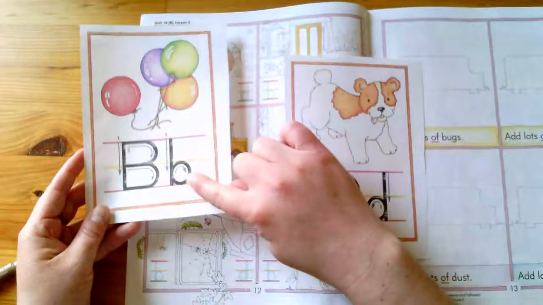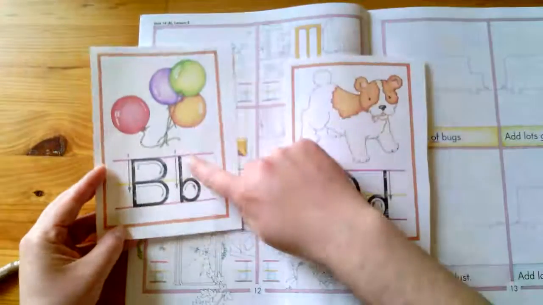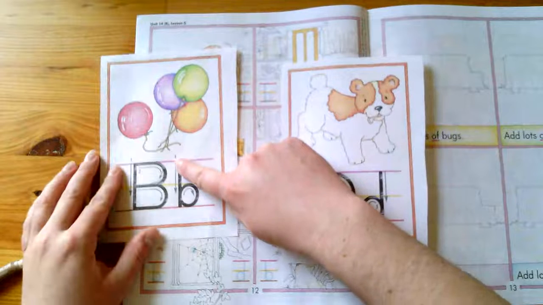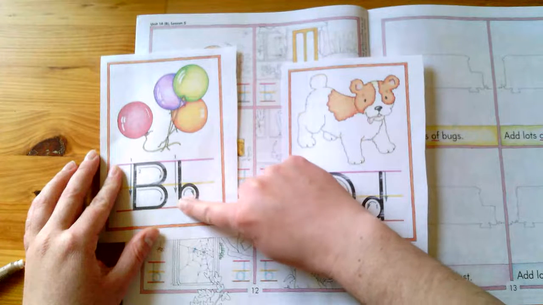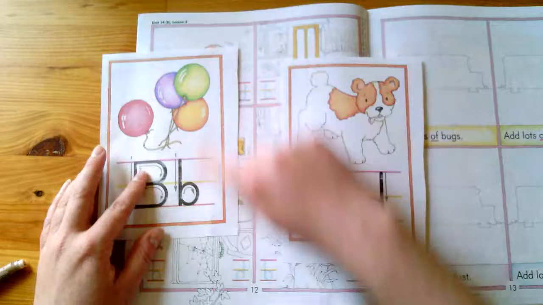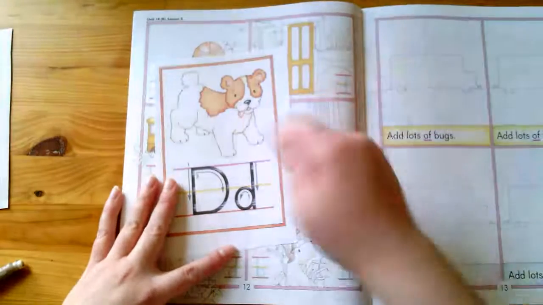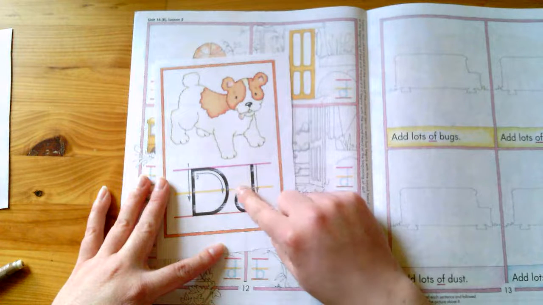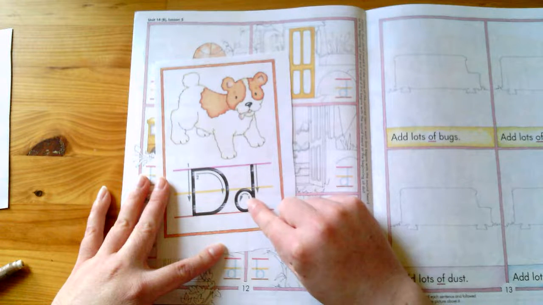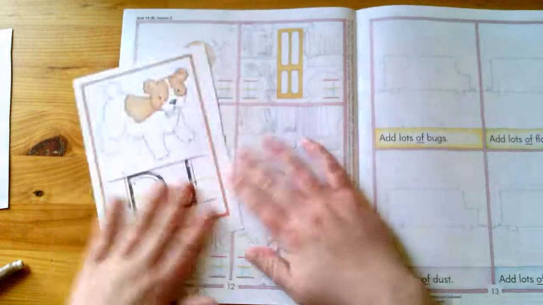So remember, B, bounce your ball, starts at the top and goes down to the chocolate line, trace back up and curve around. This one sounds like balloon. And then we have our letter D, dock or dog. And you start with a C to make a D. And you push up and you pull down.